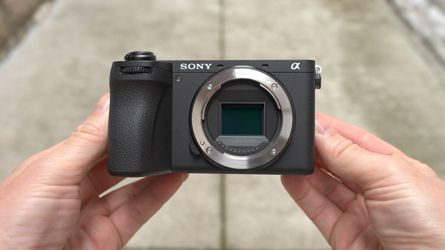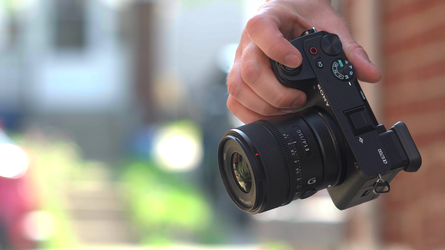Hi guys, today we are back with another barn burner of a comparison. We are looking at the newly released A6700, a fantastic hybrid APS-C camera from Sony.